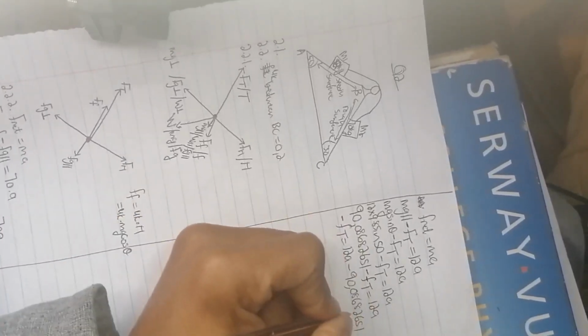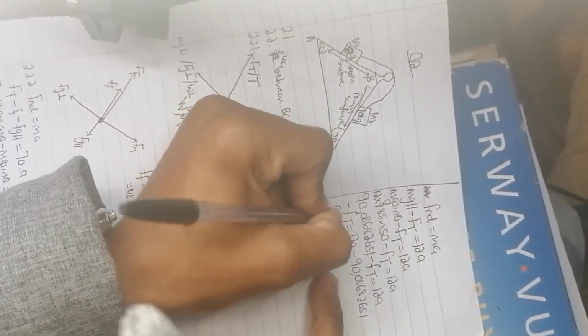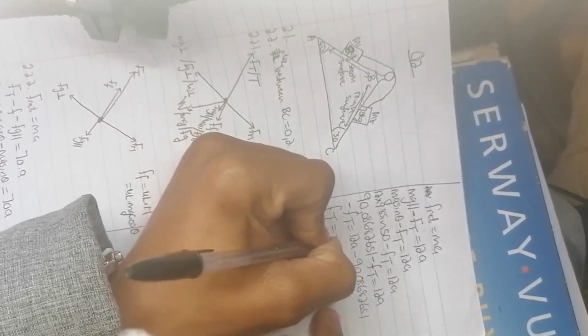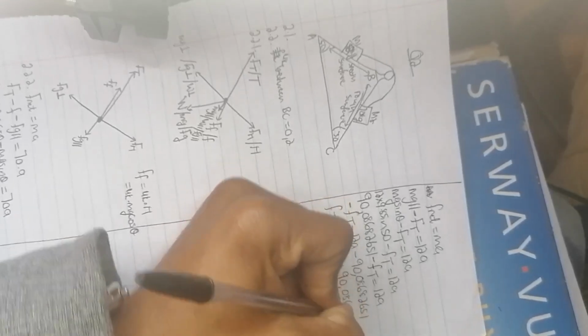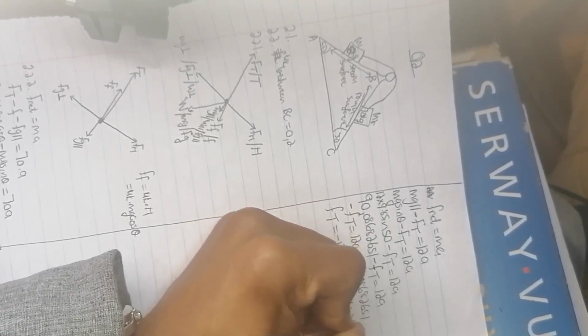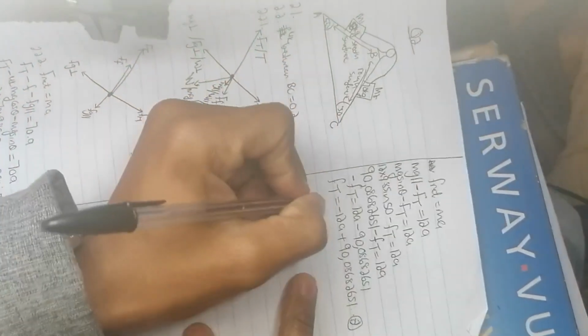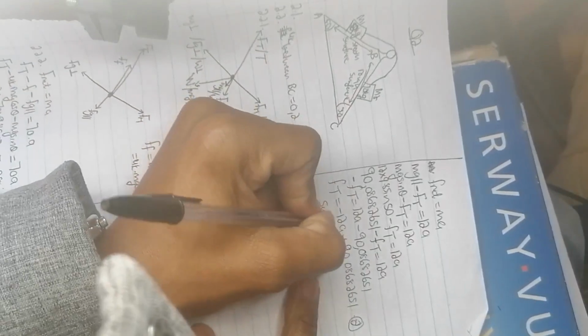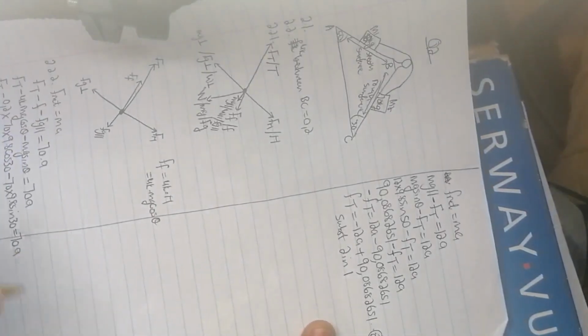Dividing all this by -1, force of tension equals minus 12a plus 90.086 82651, and I can call this my equation 2, and I can substitute 2 in 1.